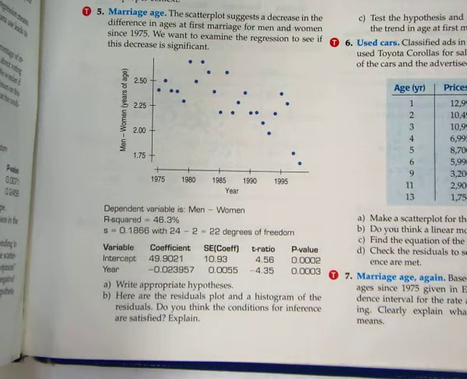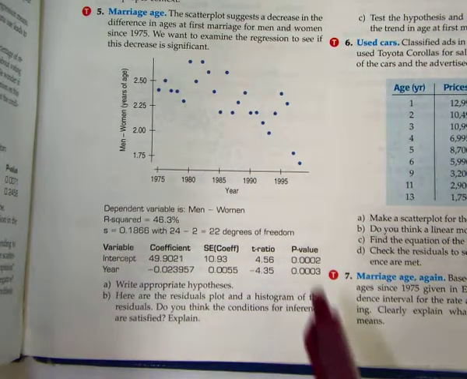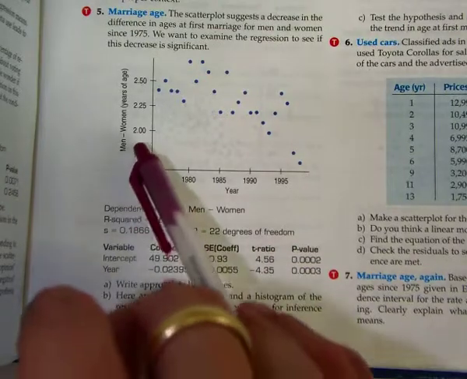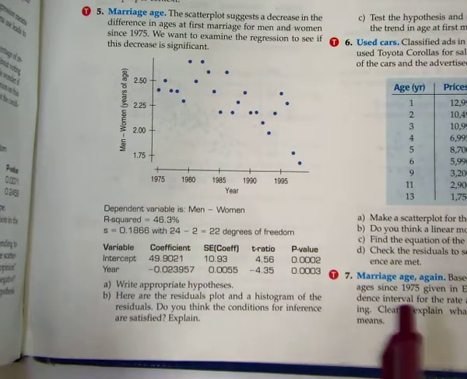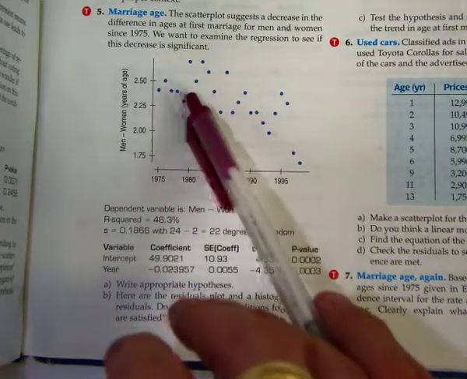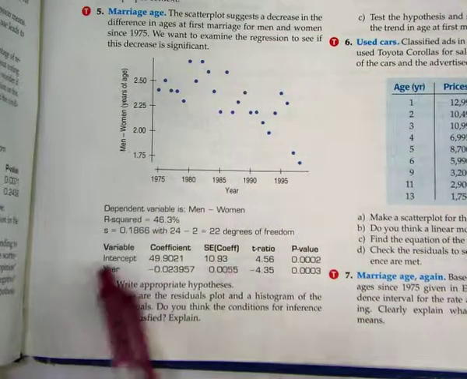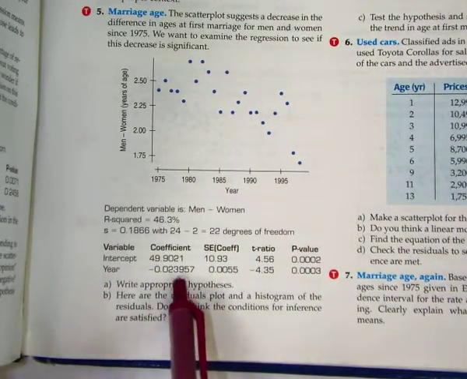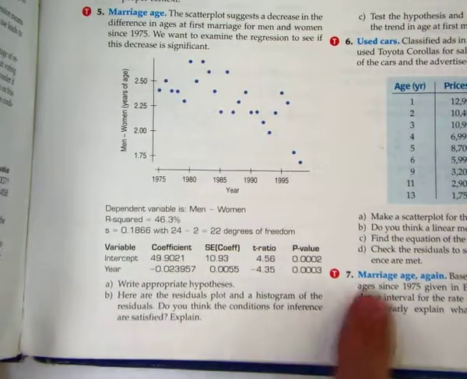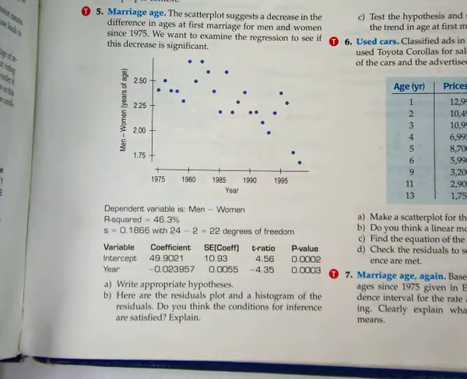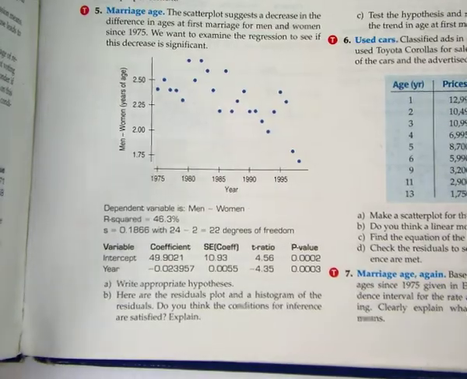All right, so in problem 5 we have the age of men and women versus years, the age difference. So basically what's happening is as time goes on, the age difference is getting less and less. Okay, so they gave us the summary statistics here. The one next to the intercept is the y-intercept, and the year row has all this information about the slope. So basically we have to do a hypothesis test. So let's go ahead and do that.